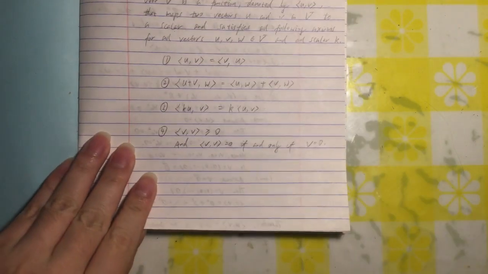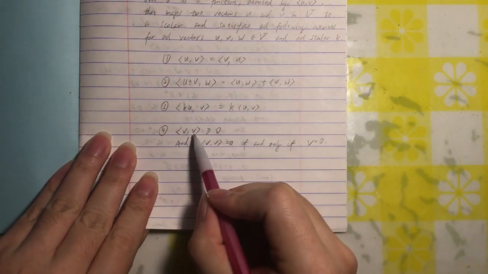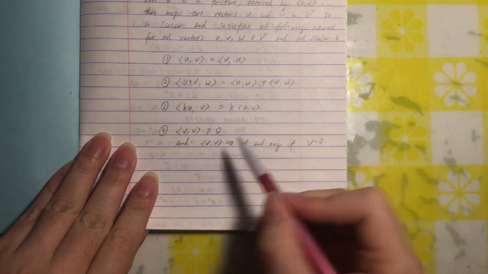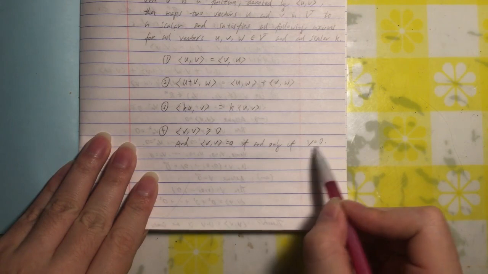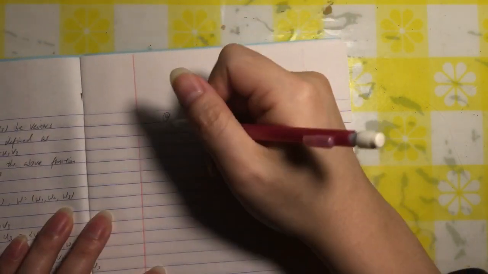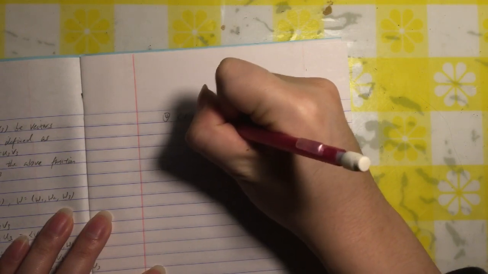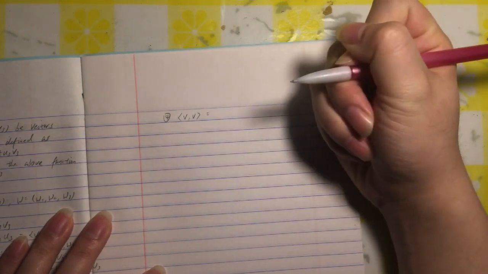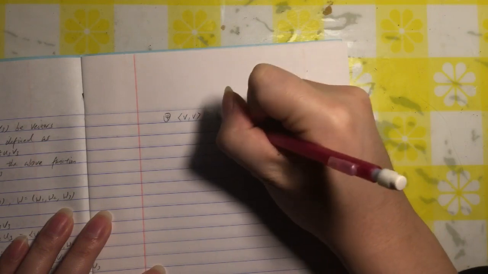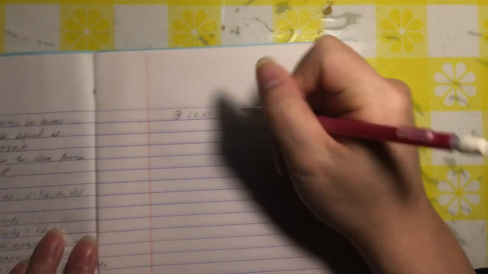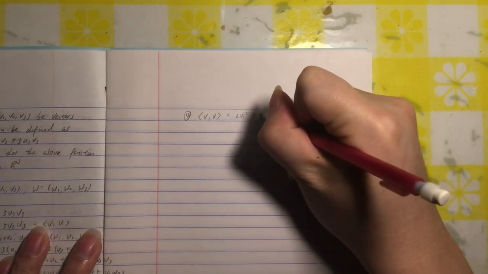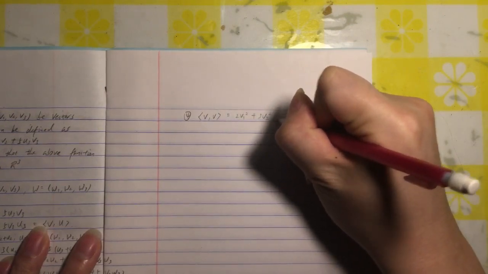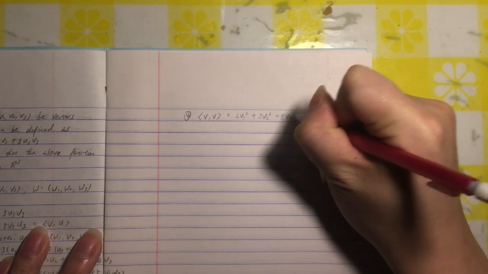Axiom 4 says angle bracket of v comma v must be greater than or equal to 0, and angle bracket of v comma v is 0 if and only if v is the 0 vector. So let's first of all compute angle bracket of v comma v. By its definition, it's 2v1 squared plus 3v2 squared plus 5v3 squared.